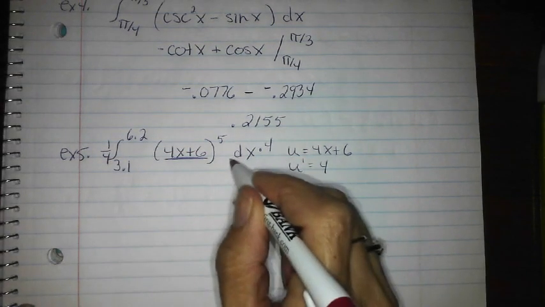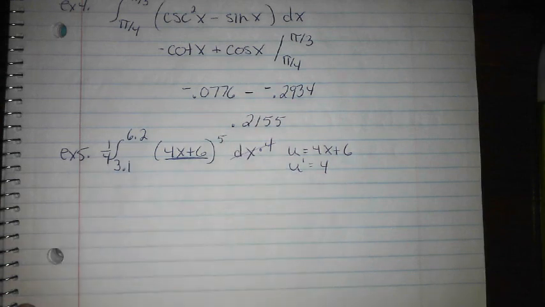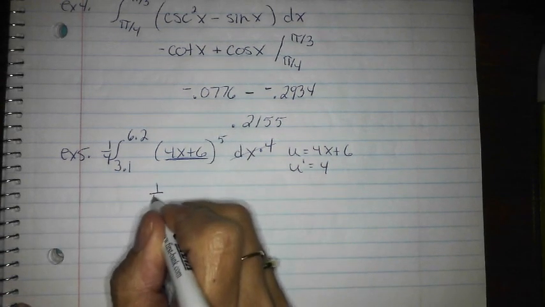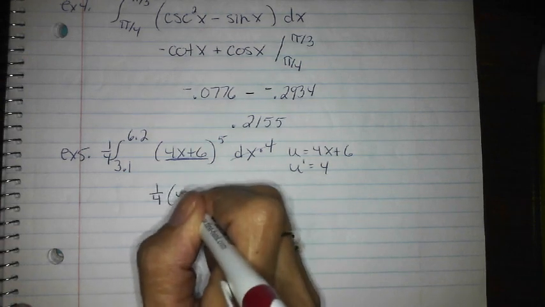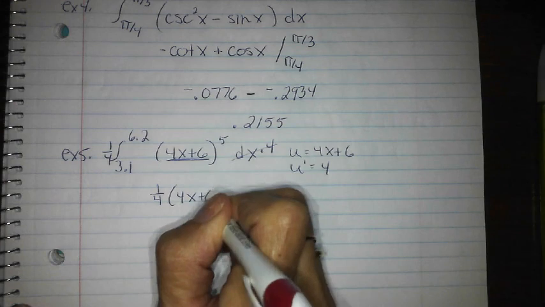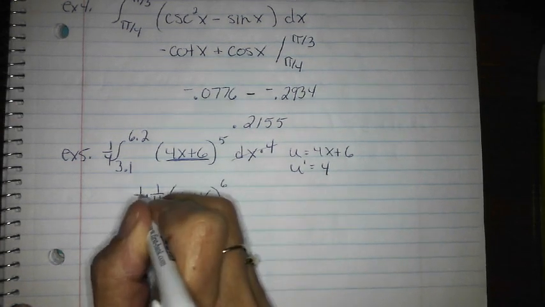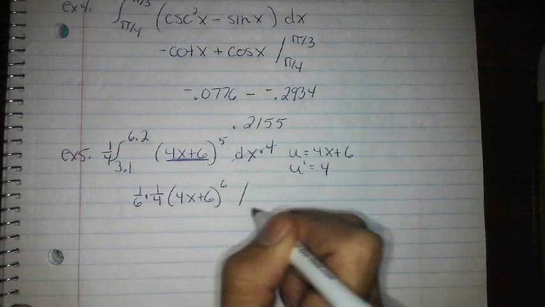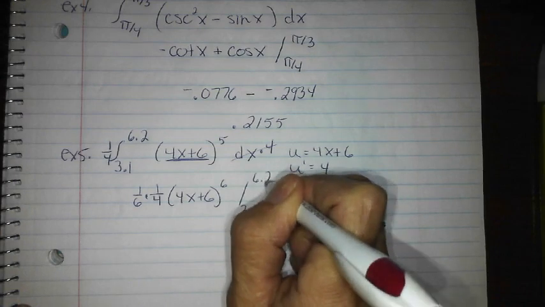Throw this away. Add 1, times by the reciprocal. Keep the multiplier. So the antiderivative will be 1/4 times 4x plus 6 times the reciprocal. No plus c. 3.1 to 6.2.